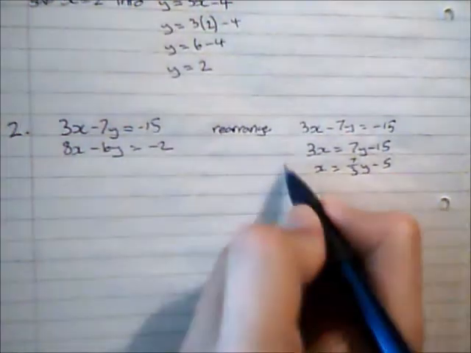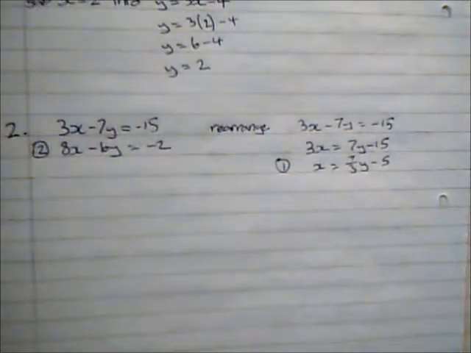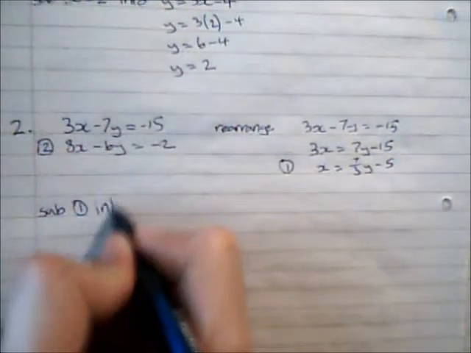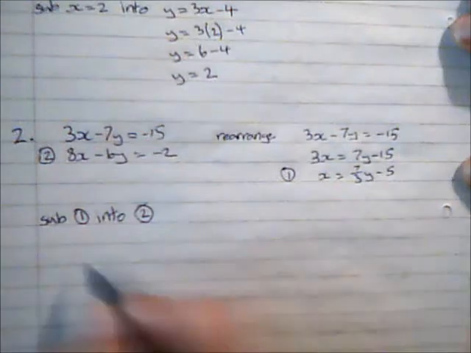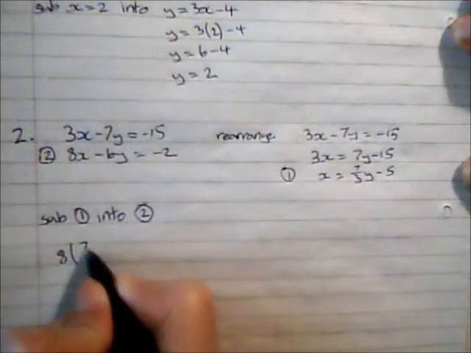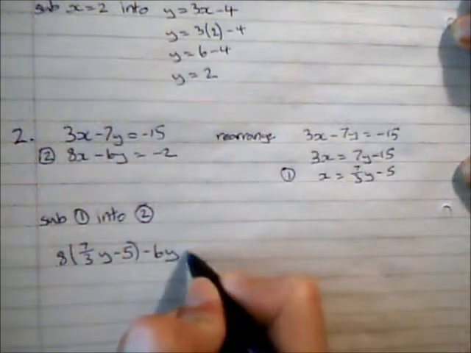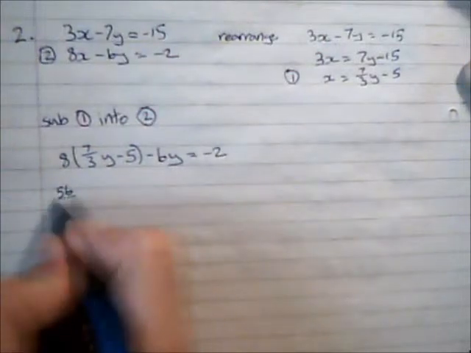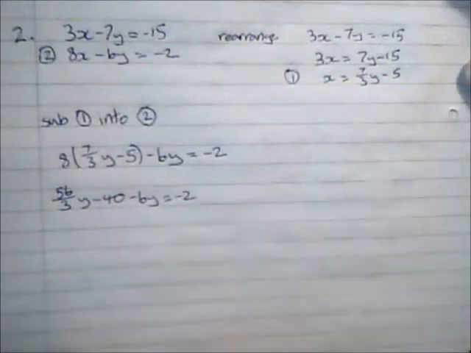So I'm going to call this one equation 1, and the equation I didn't rearrange I'm going to call equation 2. So now I'm going to sub equation 1 into equation 2. So equation 2 becomes 8 lots of 7 over 3y minus 5, subtract 6y equals negative 2. And I'm going to expand the bracket, so I'm going to get 56 over 3y minus 40 minus 6y is negative 2.